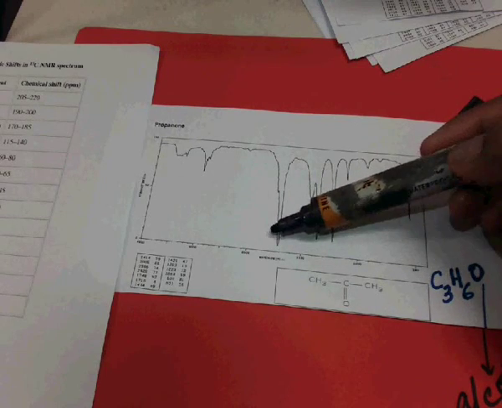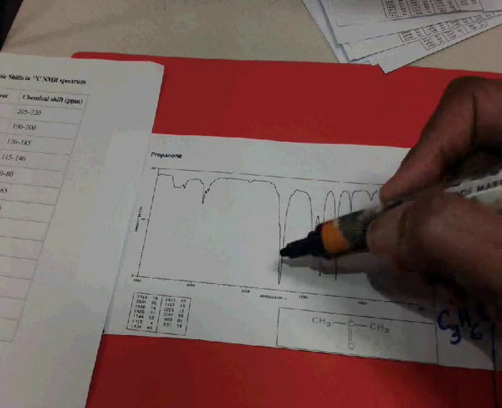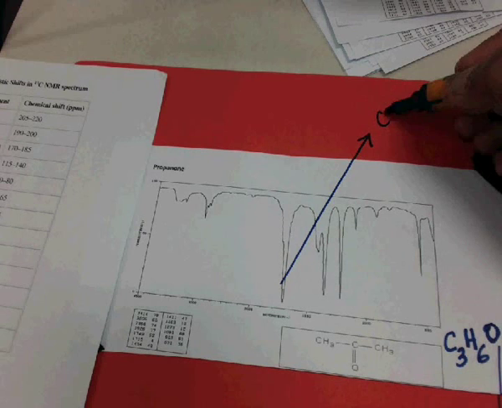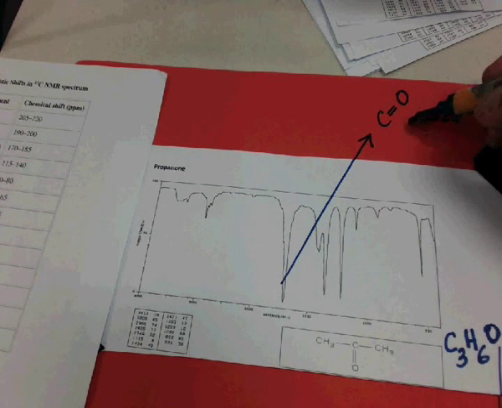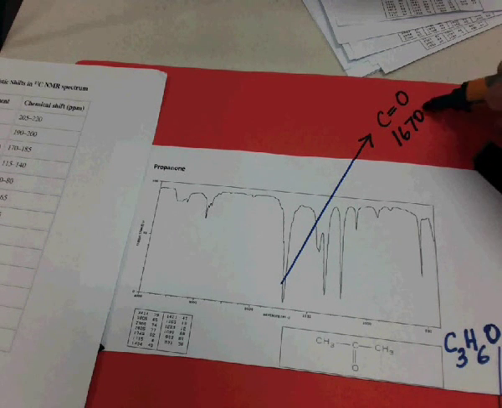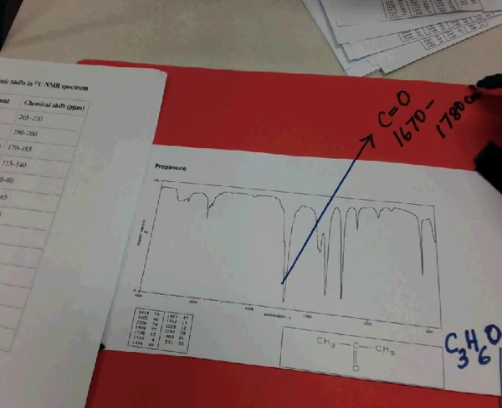Yes, we do. You can glue this into your books and draw an arrow and say that that is the C double bond O, which is between 1670 to 1780, and don't forget the unit.